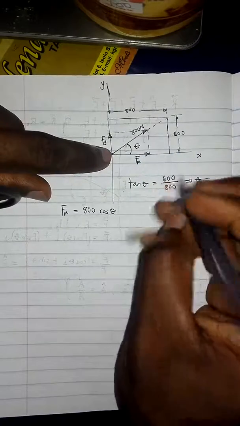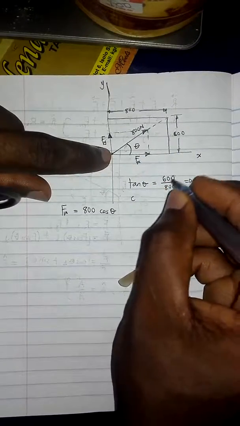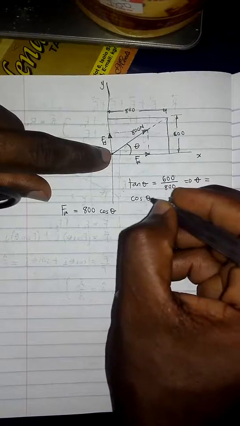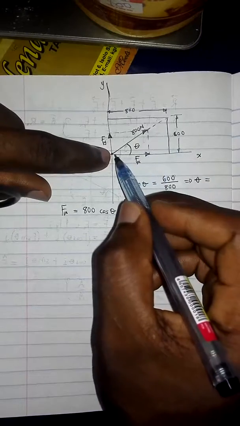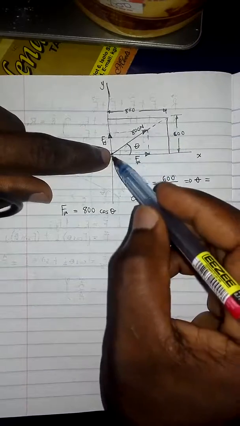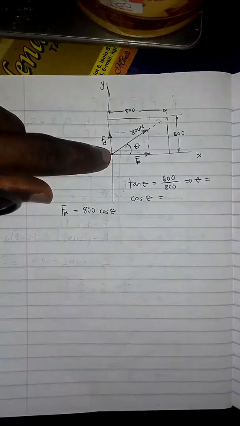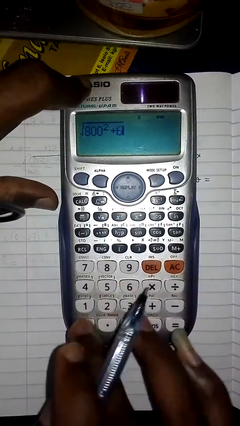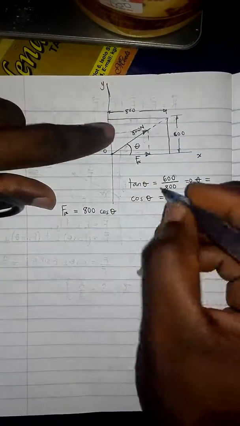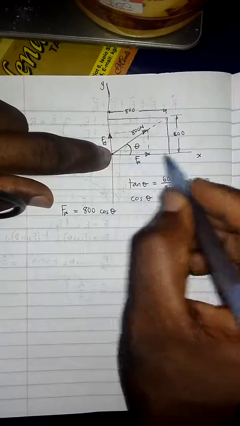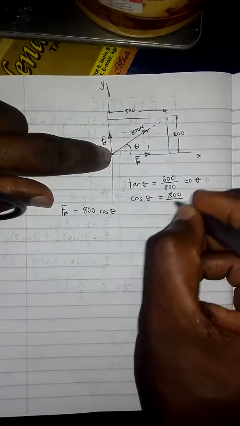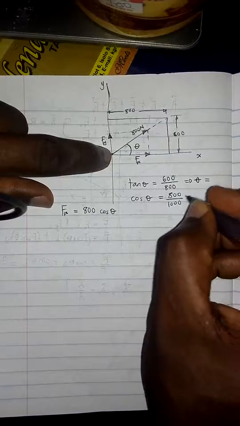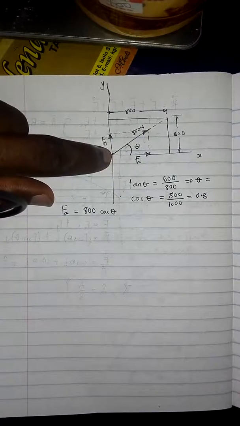So because of that, I know that tan theta is 600 over 800. I can also write out that cos theta is adjacent, 800, over hypotenuse, which is 1000 from your Pythagoras triple. If you like, you can check that. You're going to have the square root of 800 squared plus 600 squared, so that's going to give you 1000. So that's the length of this side. So cos theta is going to be 800 over 1000, or if you like, 0.8.